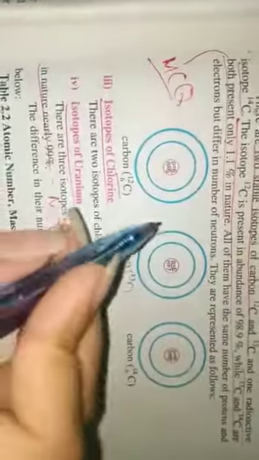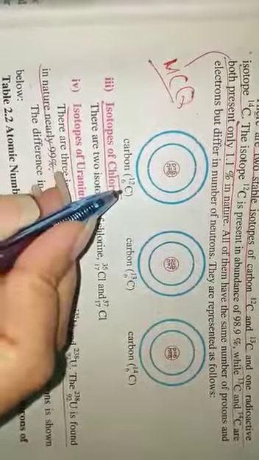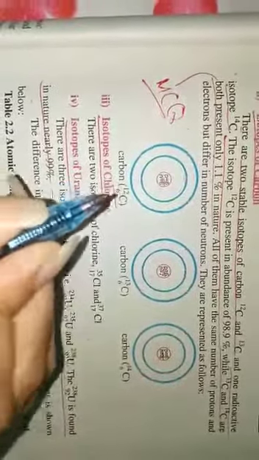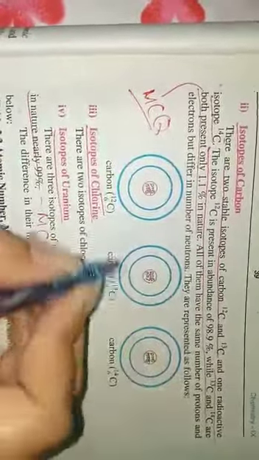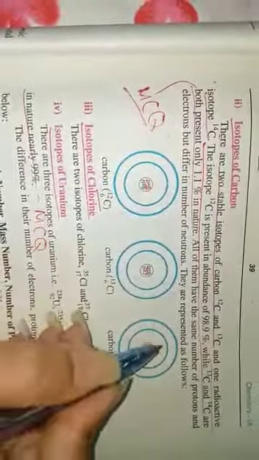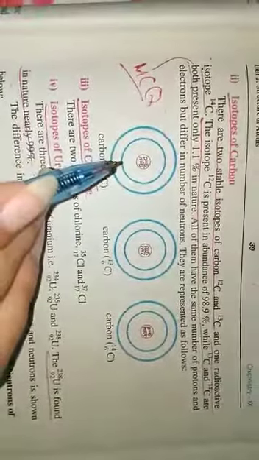Here are the structures of the isotopes of carbon. This is carbon 12, this is carbon 13, and this is carbon 14. Class, each isotope of carbon has 6 protons. If they have 6 protons, they have 6 electrons. Just look at this: 1 2 3 4 5 6, 1 2 3 4 5 6, 1 2 3 4 5 6. It means the carbon has 6 protons and 6 electrons revolving around the nucleus.